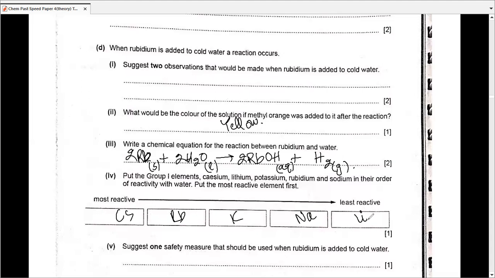When you're done writing, go ahead to part 5. Just one safety measure that should be used when rubidium is added to cold water.